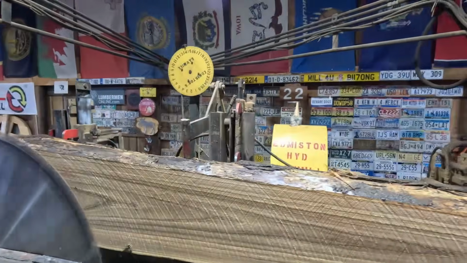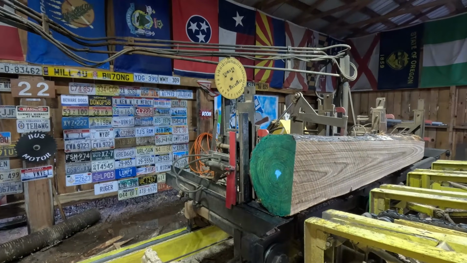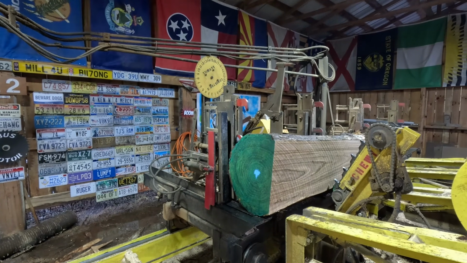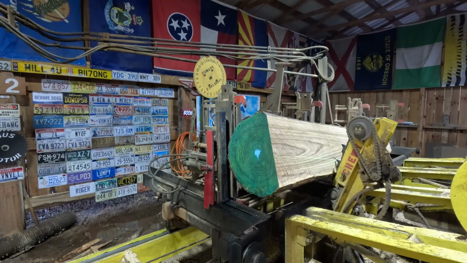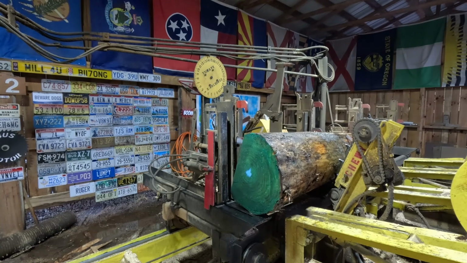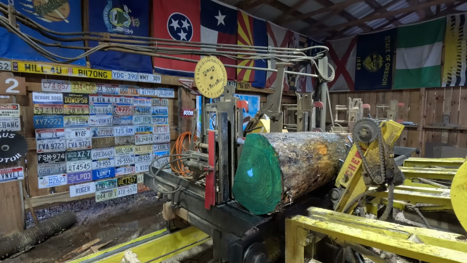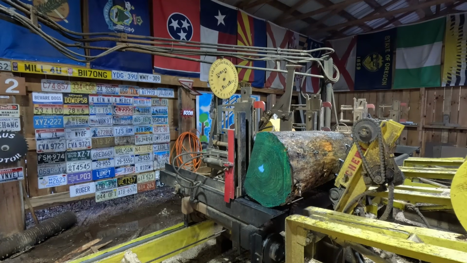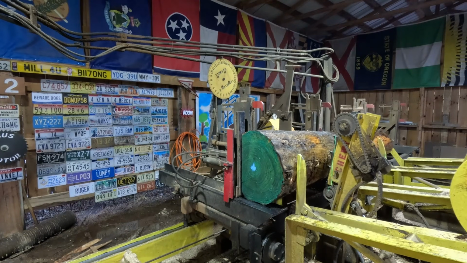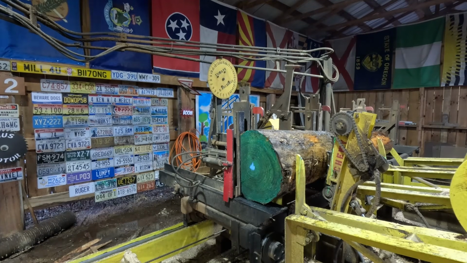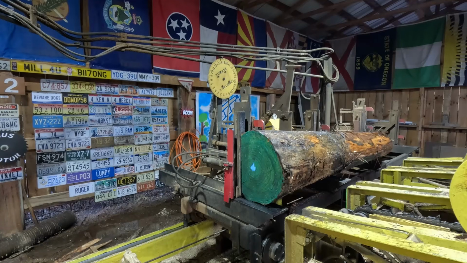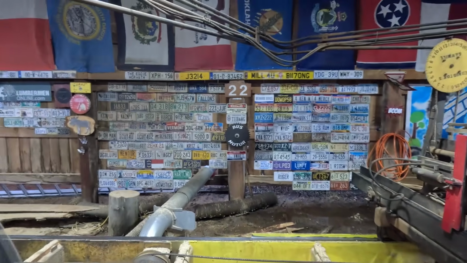Alright, so let's lay it down. And the taper's gone. So, I'm going to try something here. I don't know if it'll hold it. We're going to try to back it up just a little bit with the carriage. I think that will work. That'll work good. We're sitting on the face of the knee better, so let's slowly whittle this face down.